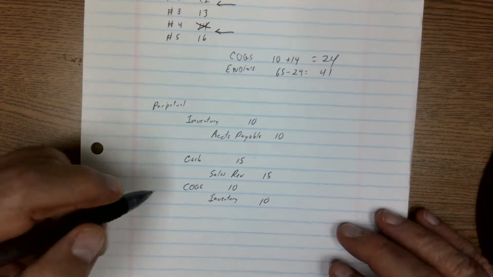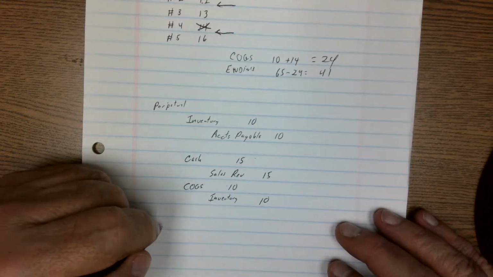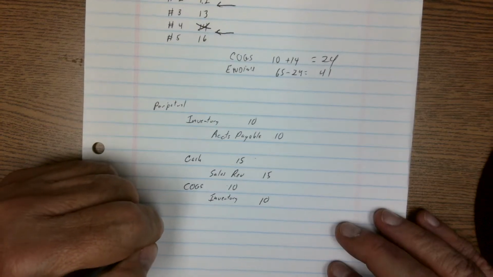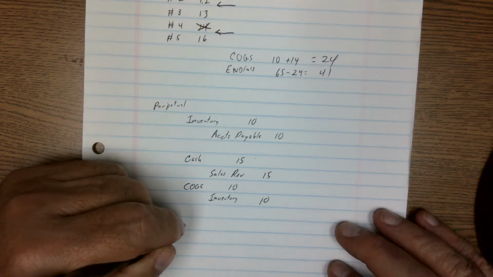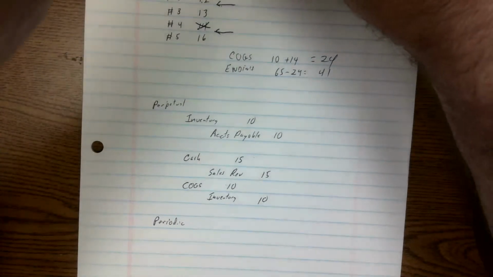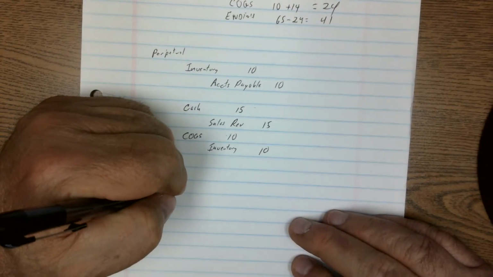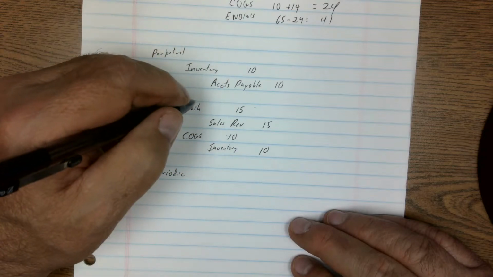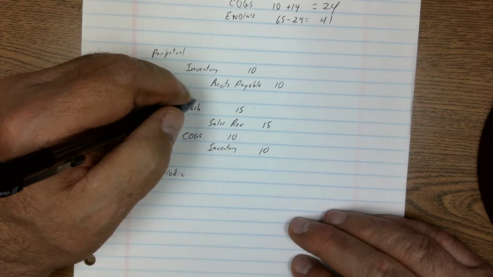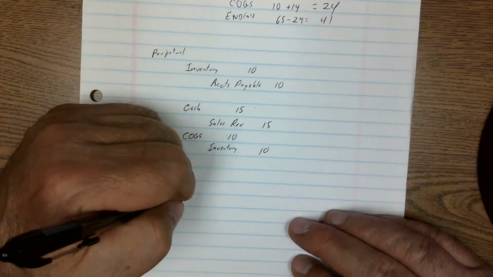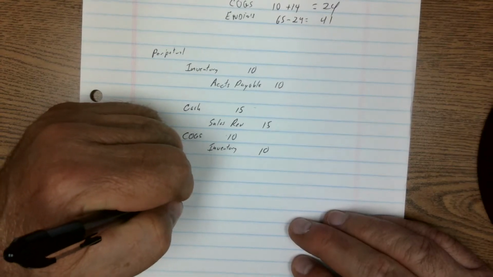Okay, with the periodic method, when I buy something, instead of it being inventory, I can put it into inventory, or I can put it to purchases, either one.